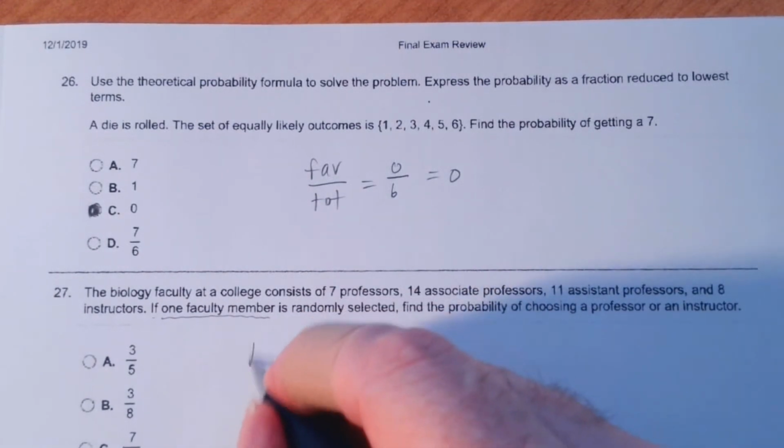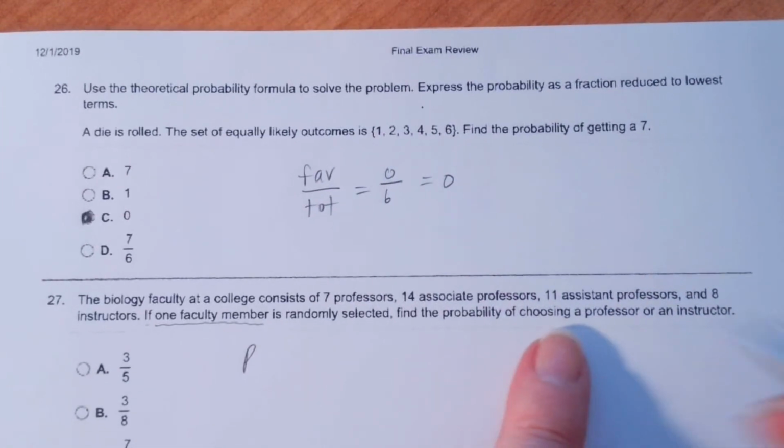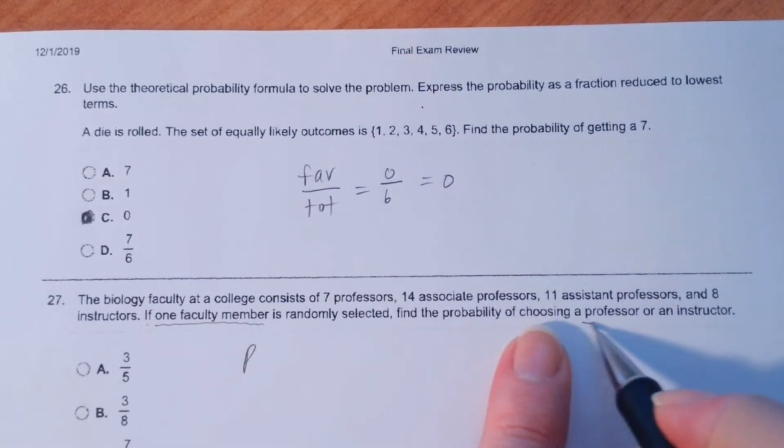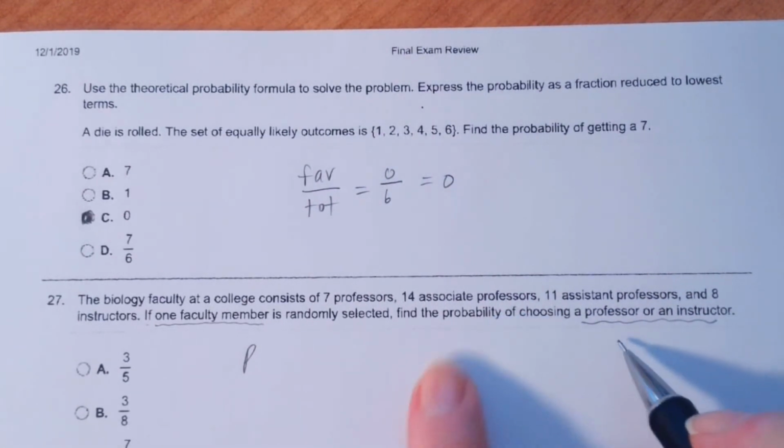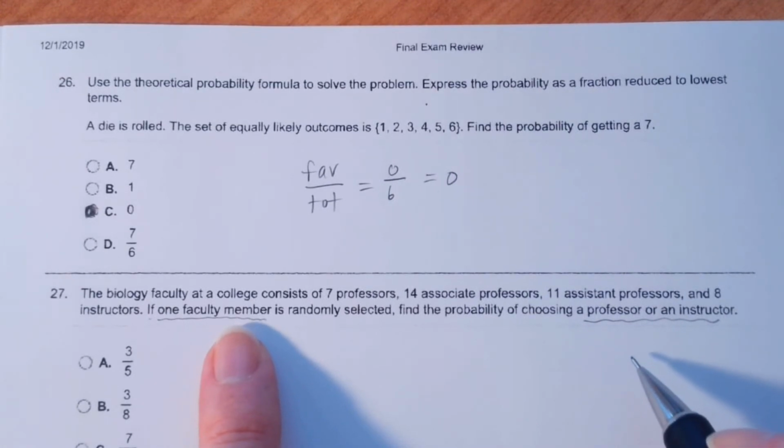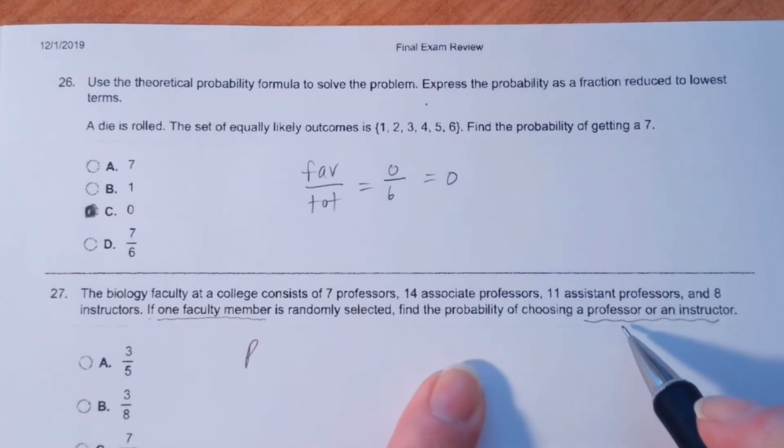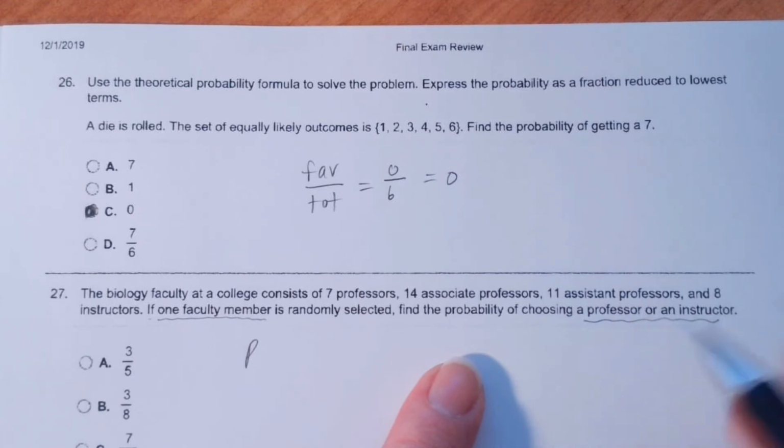So there's a formula we have. These are called mutually exclusive events. In other words, if you select one faculty member, it's not possible that you could choose both a professor and an instructor. And so we say these are mutually exclusive.